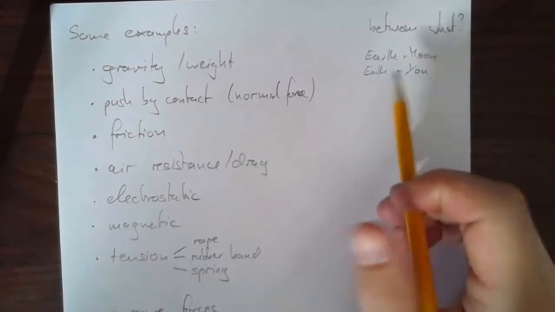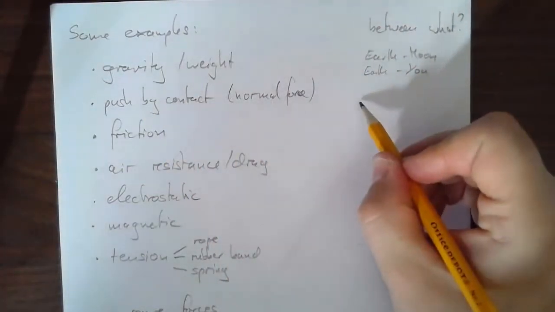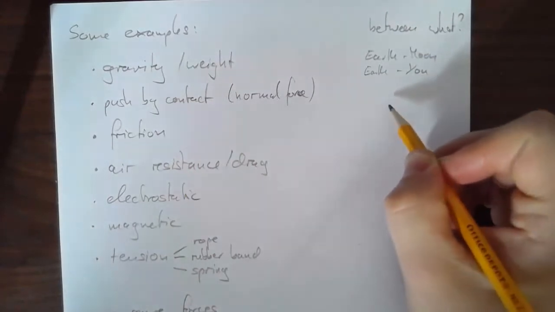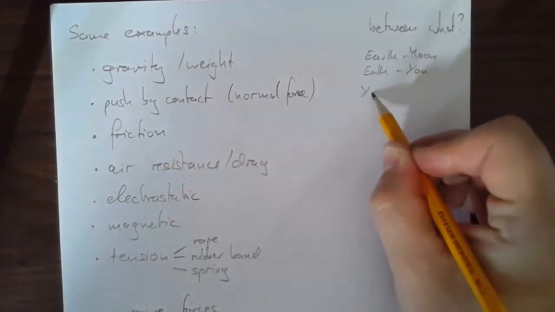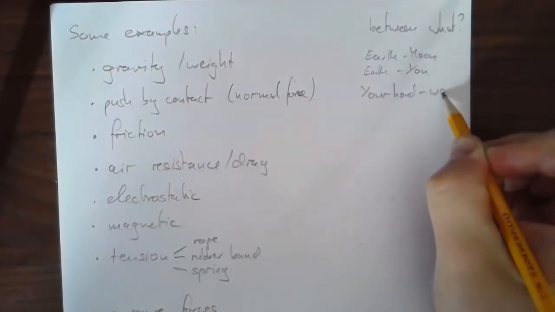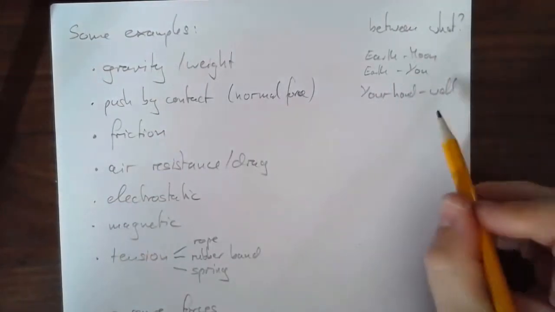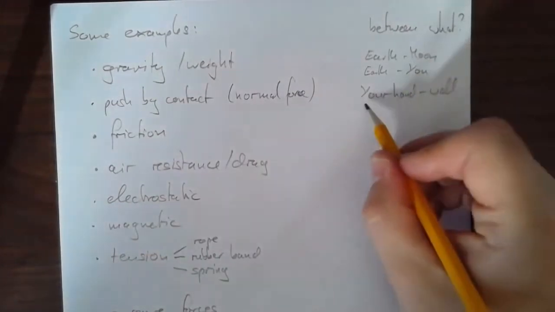What about contact forces? Well, this is kind of an easy one. If I push against the wall, the wall pushes back against me. The wall might hold you up, say your hand and the wall. That would be one example of an interaction there. Or maybe the floor, your feet and the floor.